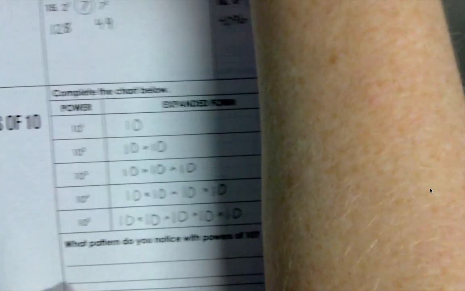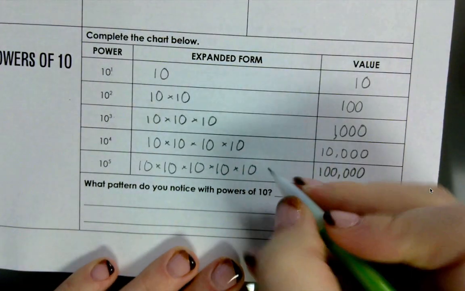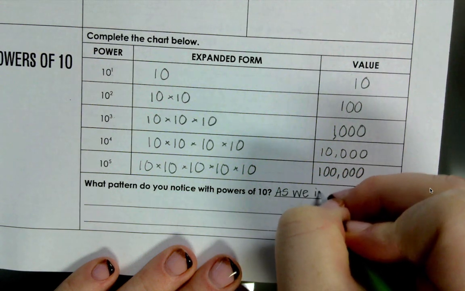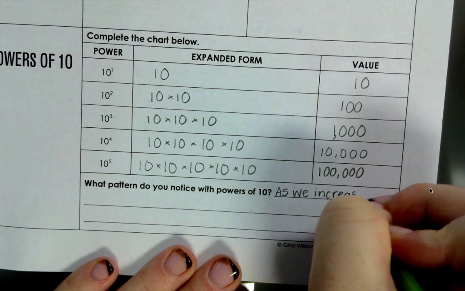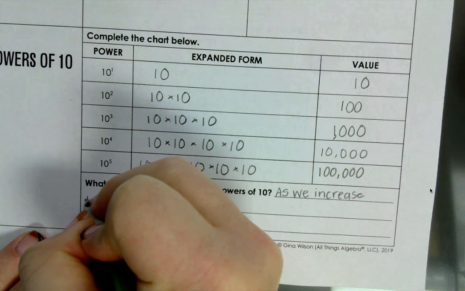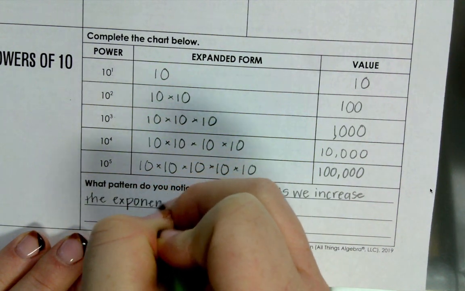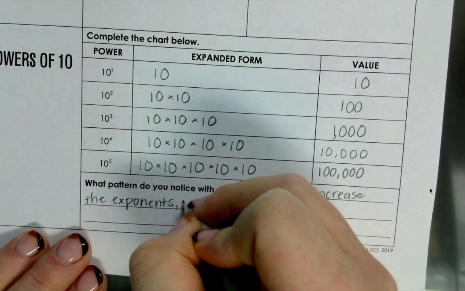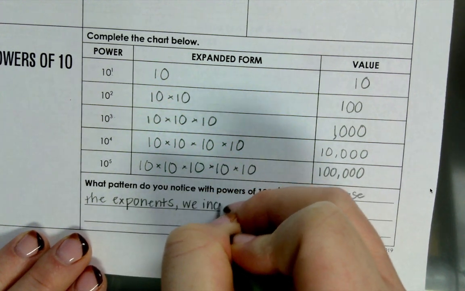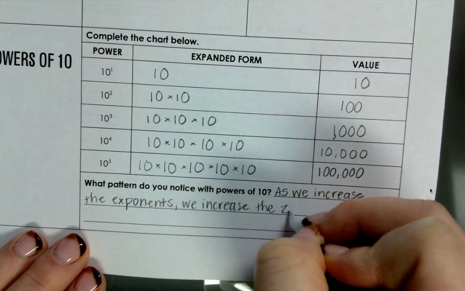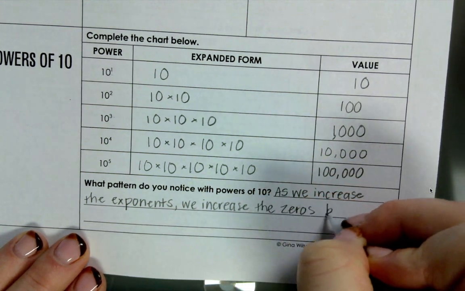Yes. So, as we increase the exponents, we increase the zeros by 1.